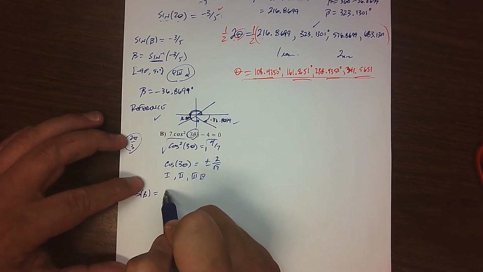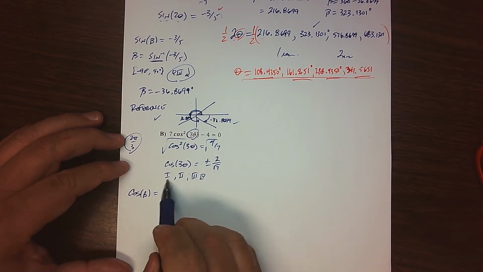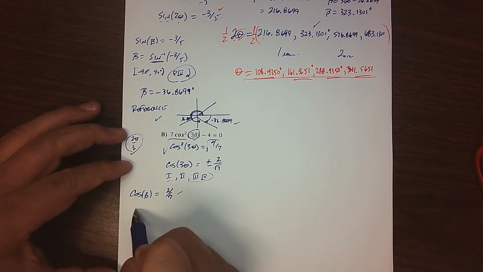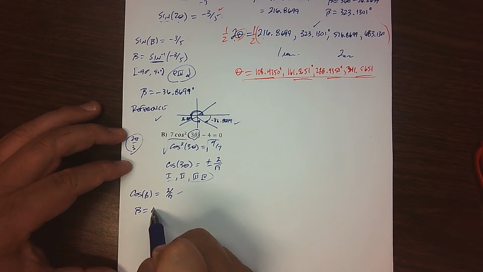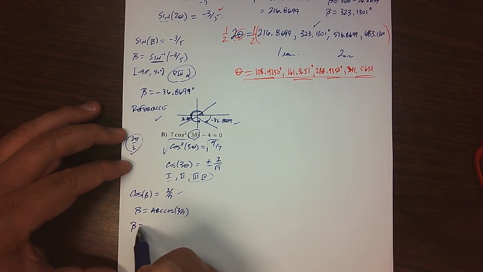And let's just go ahead and look at 2 square roots of 7. The plus minus just means we have reference angles in all 4 quadrants. So if I find one, I pretty much find them all. So our beta would be the arc cosine of 2 over the square root of 7. So let's go figure out what this beta is.